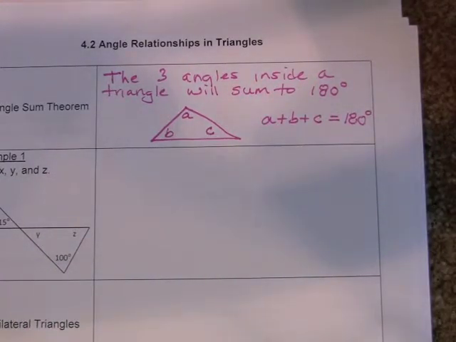We're going to watch this short little clip here to see how this theorem is actually proved. Okay, so you're going to watch this theorem real quickly.